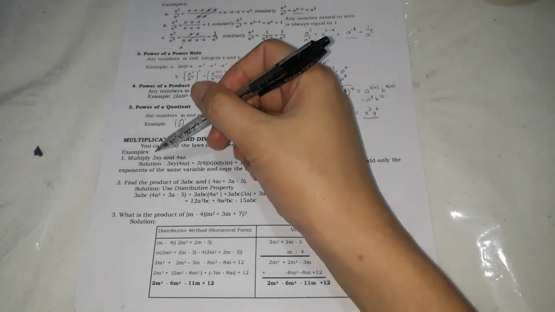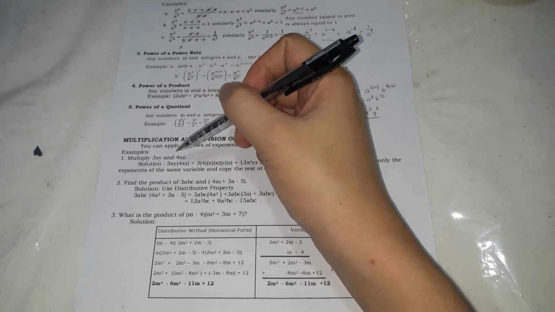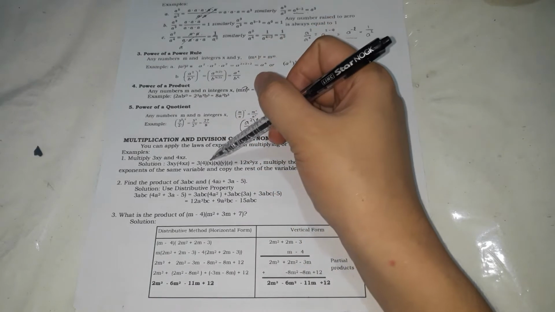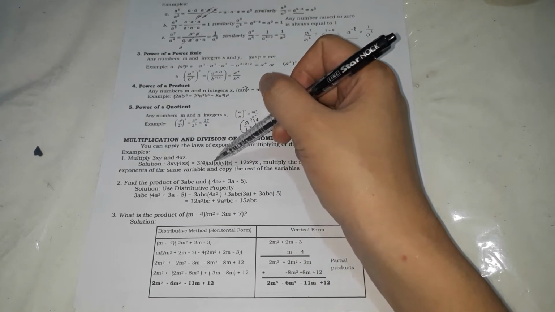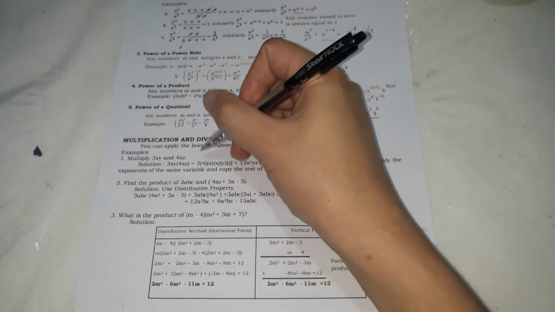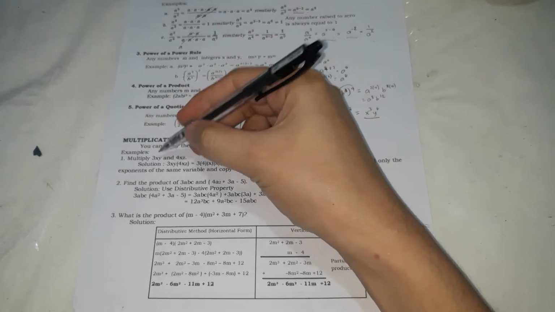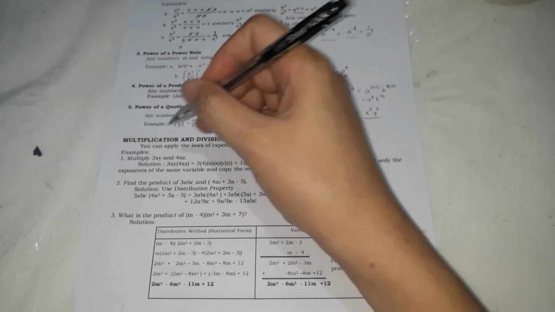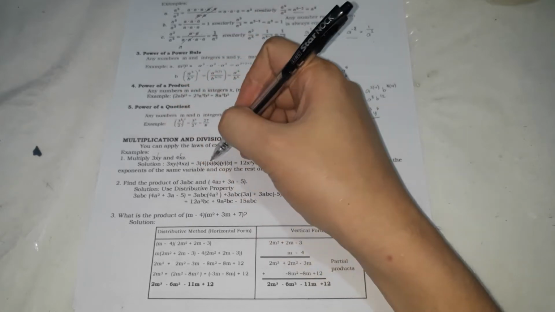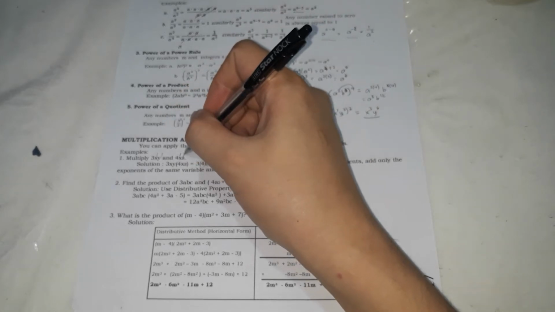Next, the application is the multiplication and division of polynomials. So for us to be able to multiply and divide polynomials, we need to understand the laws of exponents. So for example, multiply 3xy times 4xz. For this one, you can have this kind of solution. 3 times 4, times mo yung x, isang x dito, isang x dito. So, x squared, tapos y, at tapos z.